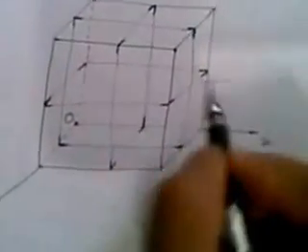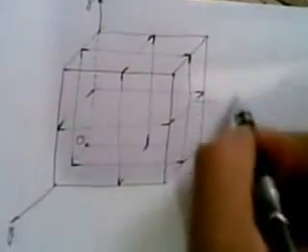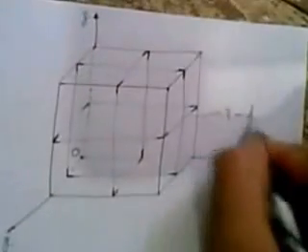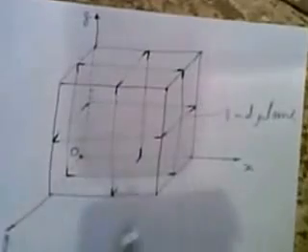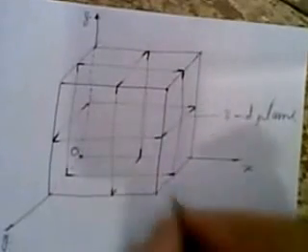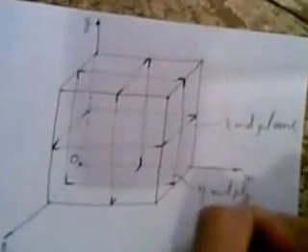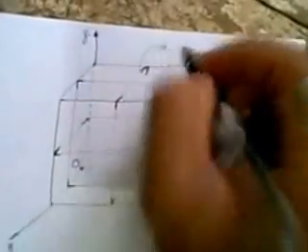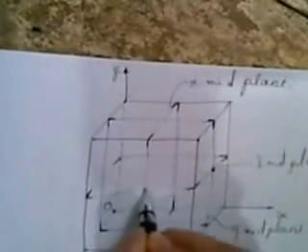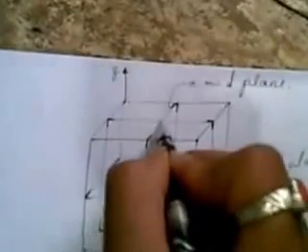Now, this is the z mid plane. Why? Because it is perpendicular to the z-axis. And this is the y mid plane. Similarly, this is the x mid plane. Now, identify the centers of the faces. These are the centers of the faces.